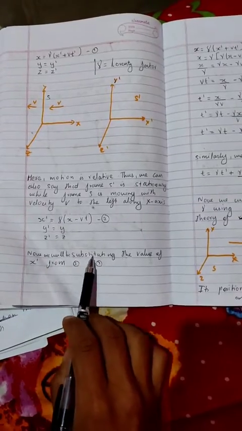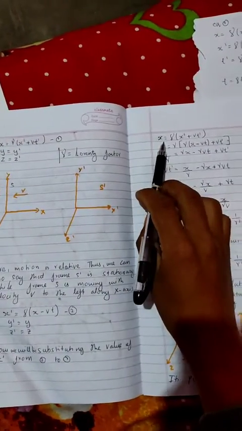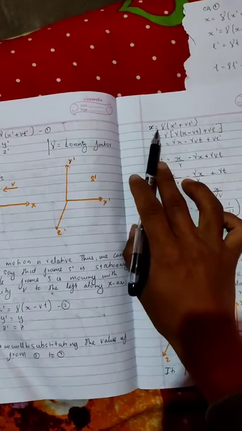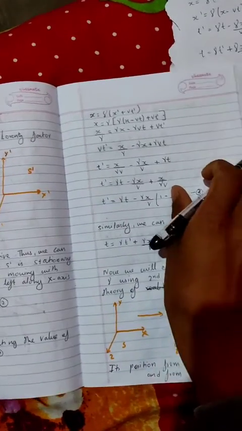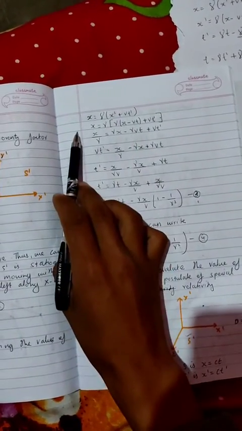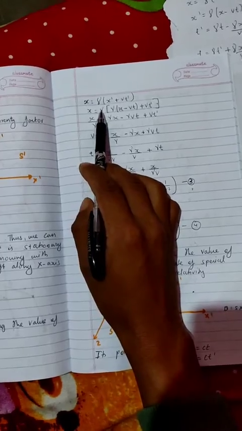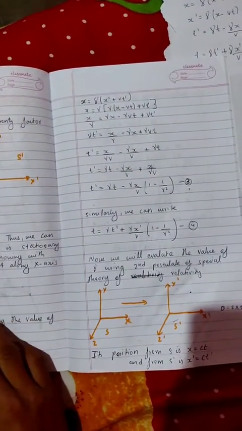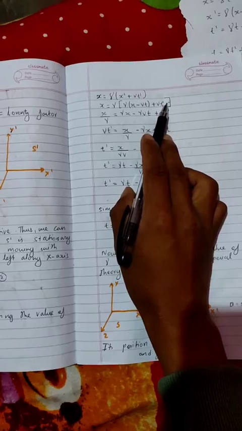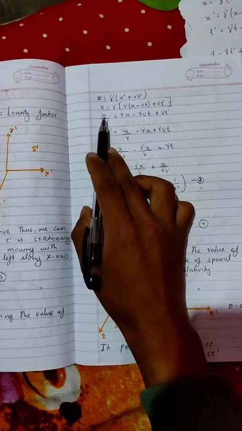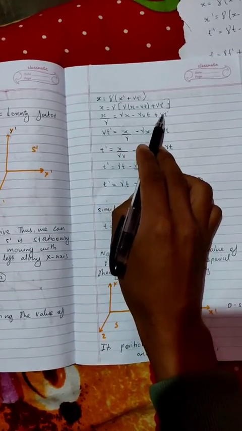Now we will substitute the value of x prime from equation 2 into equation 1, which is x equals gamma x prime plus bt prime. Substituting the value of x prime, x equals gamma (x minus bt) plus bt prime, and dividing by gamma, x by gamma equals gamma x minus gamma bt plus bt prime.